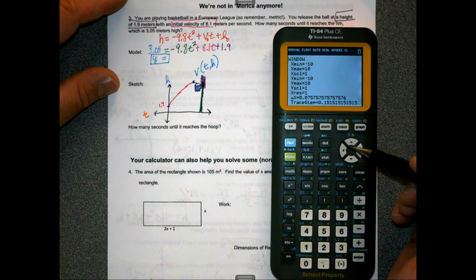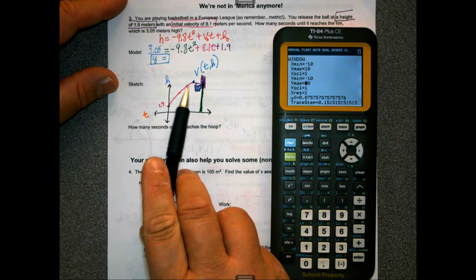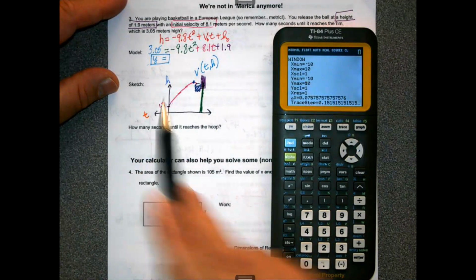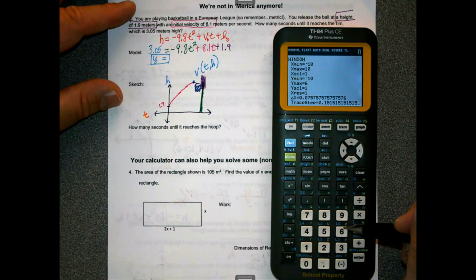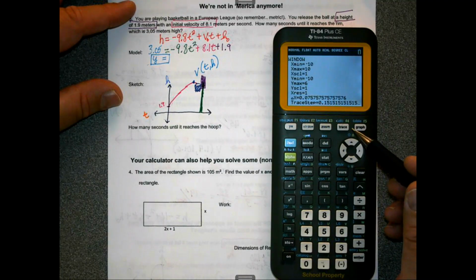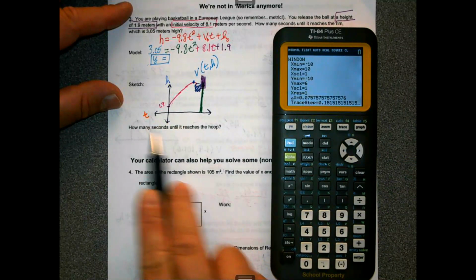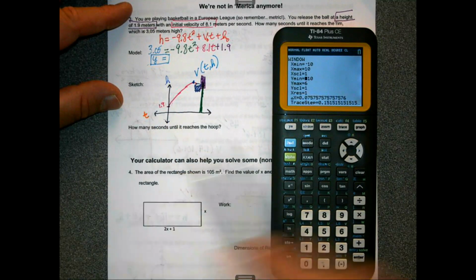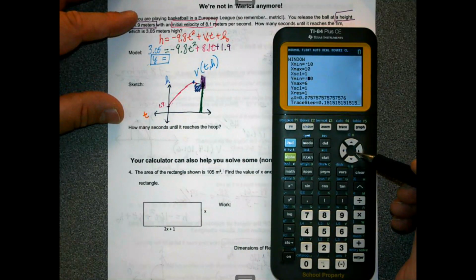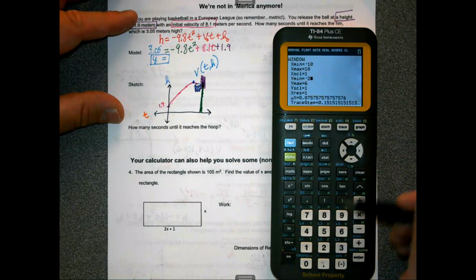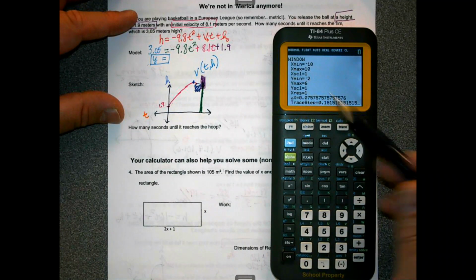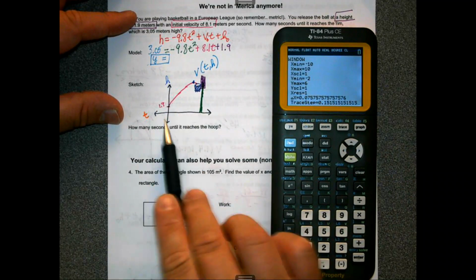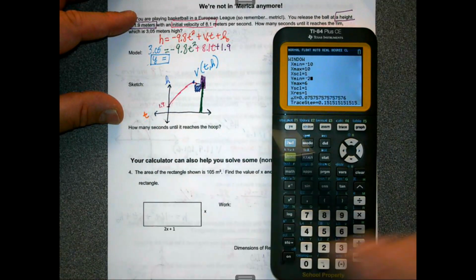My y max, now remember this is 9 feet, so it looked like it was only half of that. So maybe I'll put a 6 here for my y max. Again, I don't need any of this quadrant 3 or 4. I need very little of it. So maybe I'll put a -2 there. Make sure you delete that 0.